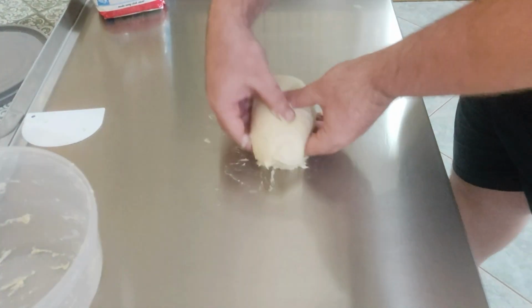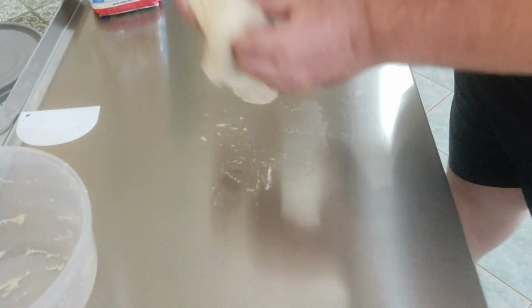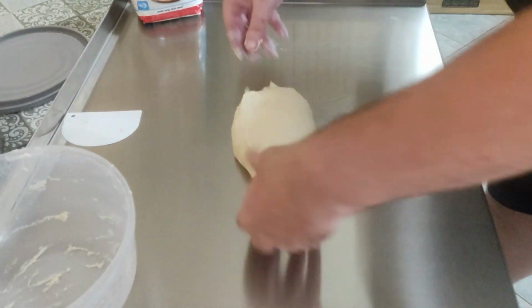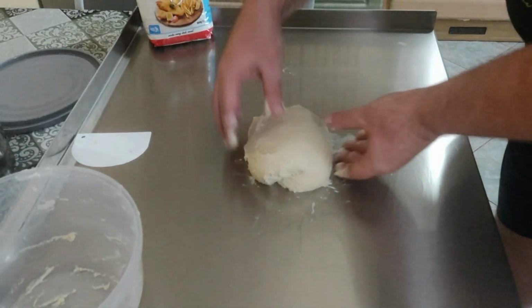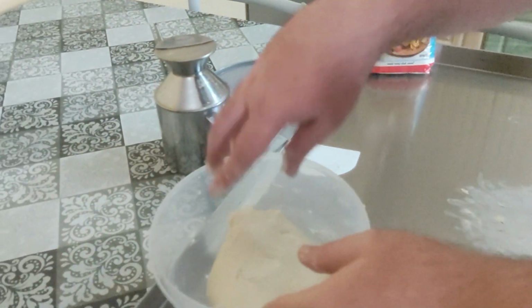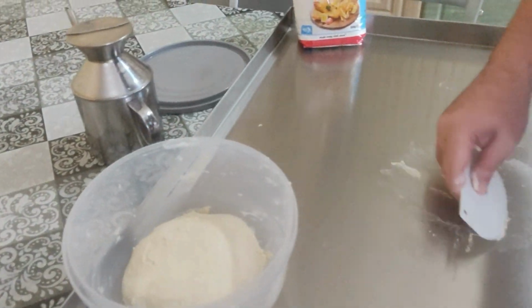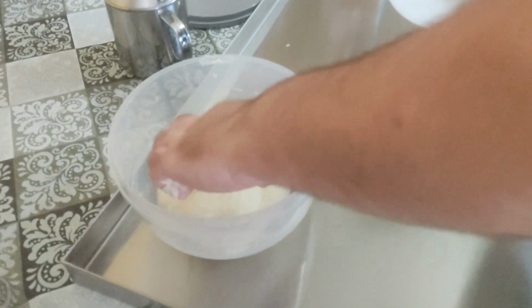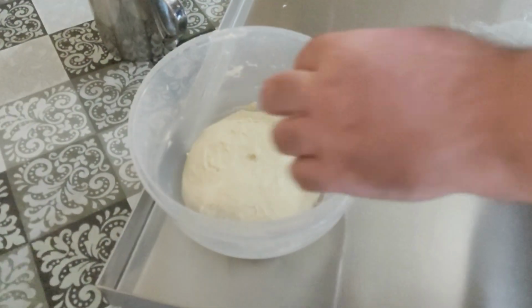You do it a few times until you will notice that it will become a bit harder. When it becomes a bit harder, it's the time to stop. We take it back and we put it to rest for another 15 minutes.